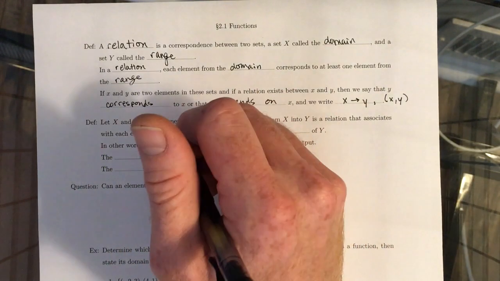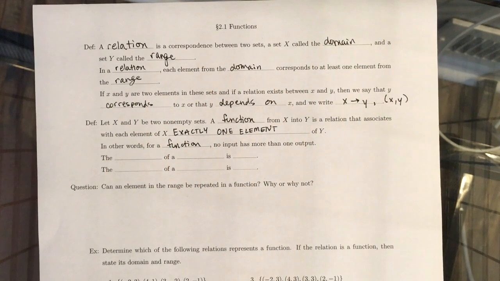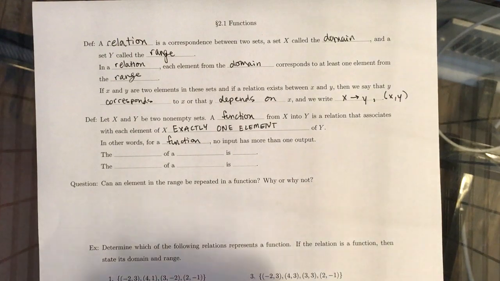So in other words, for a function, no input has more than one output.